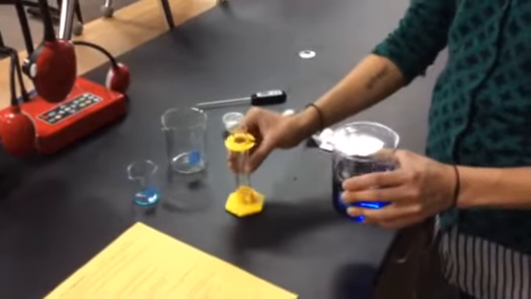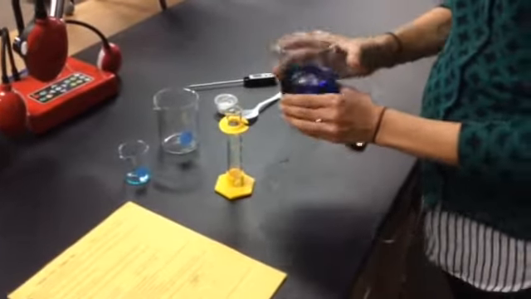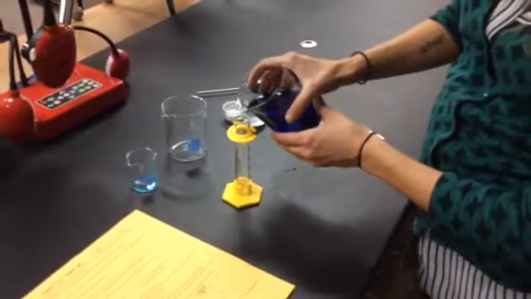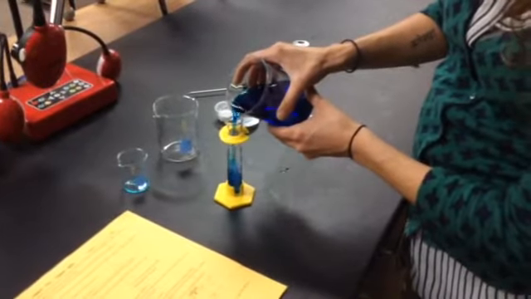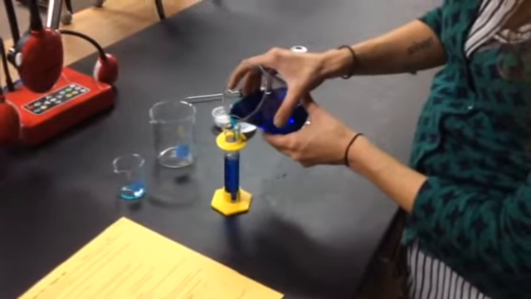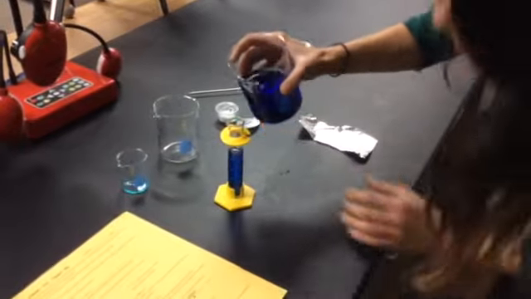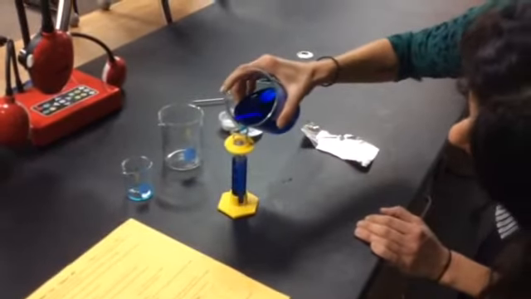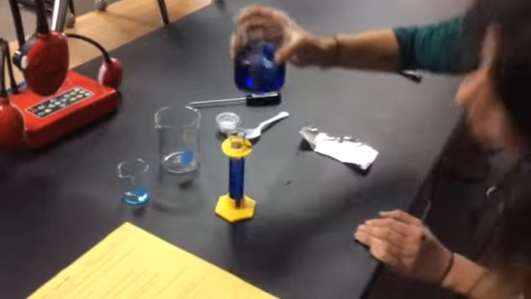And we're going to measure out 25 milliliters of the solution. We'll be placing this 25 milliliters of solution into the small beaker today. So make sure you're precise.